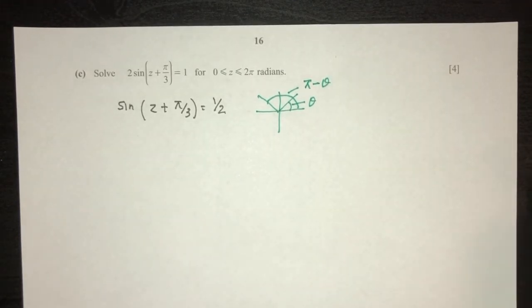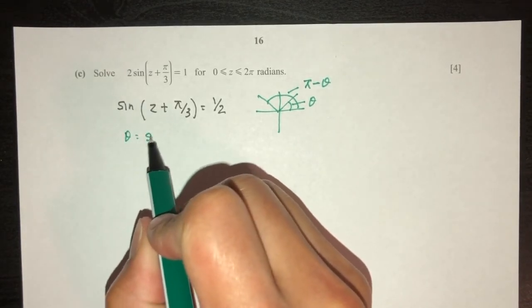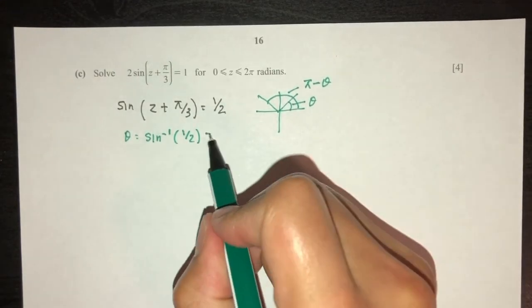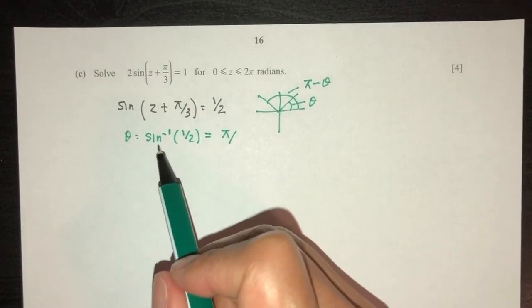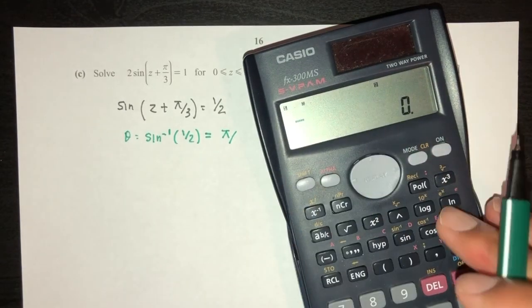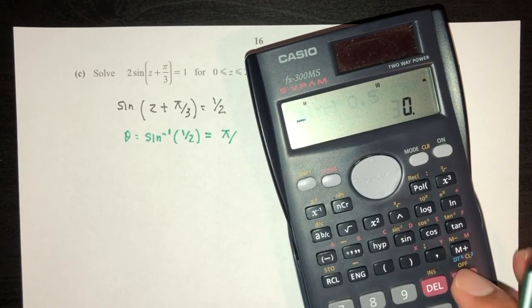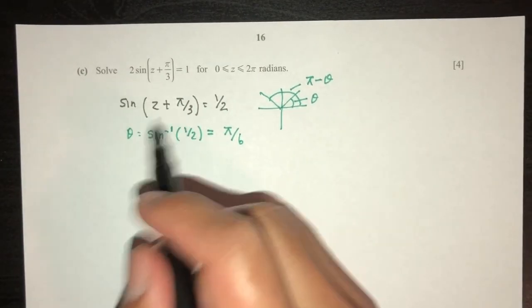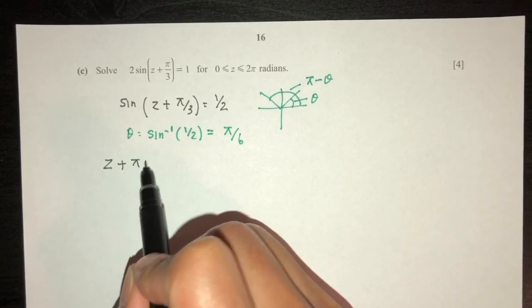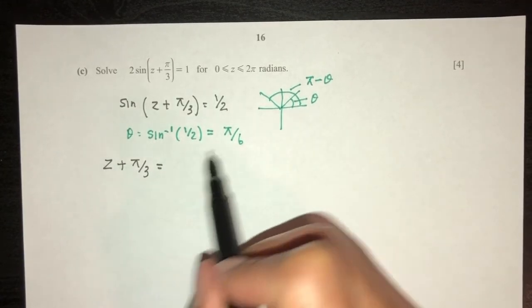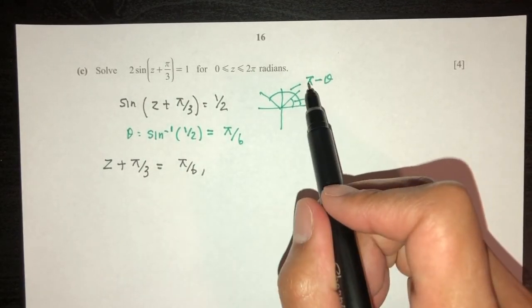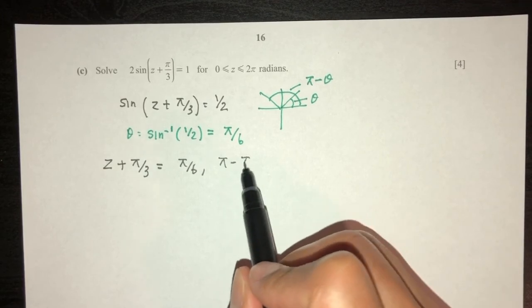Okay, so first step is to find the value of theta. Theta is sine inverse of the positive of this value, which is half. That should give you pi by 6, because sine inverse of half is what? You would say that is 30 degrees, which is pi by 6. Okay, now write down z plus pi by 3 is equal to, first one is just theta, which is pi by 6, and then we have pi minus theta.